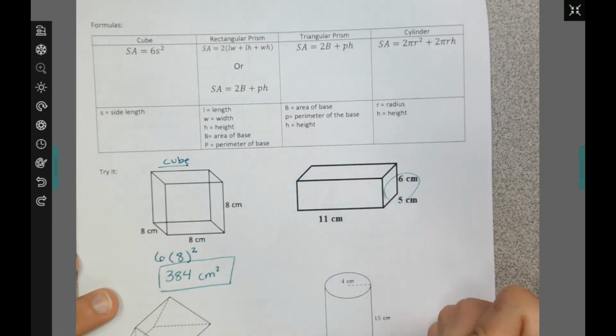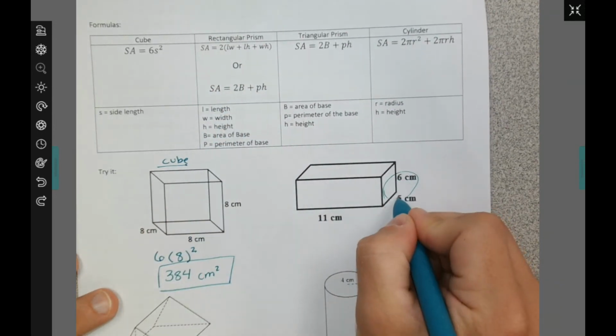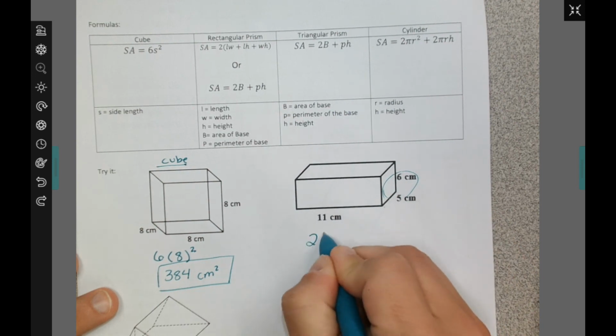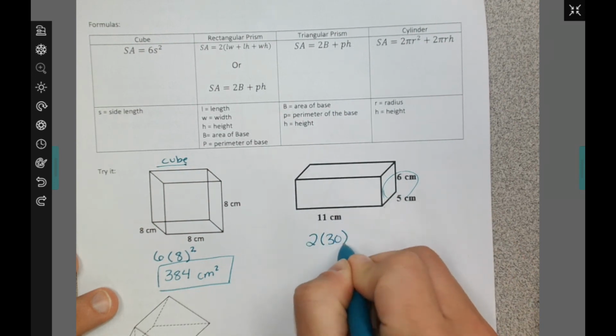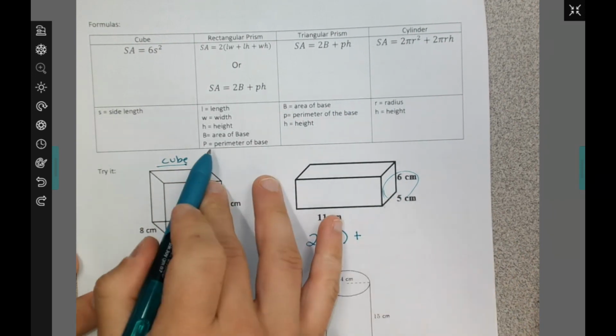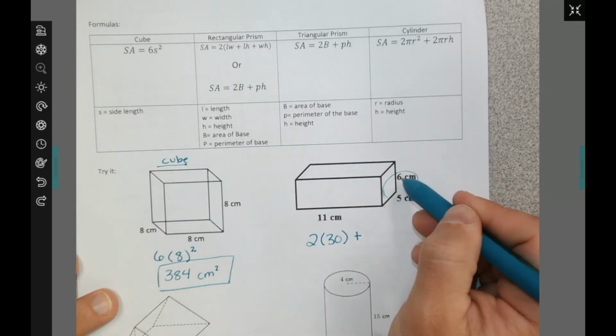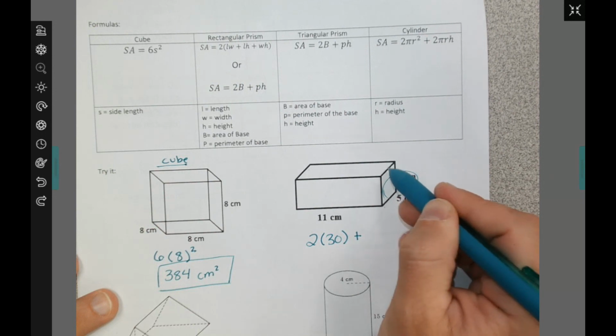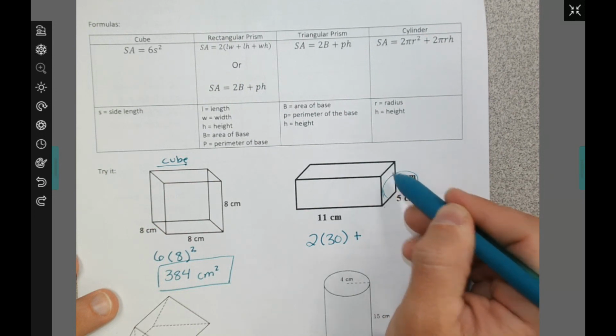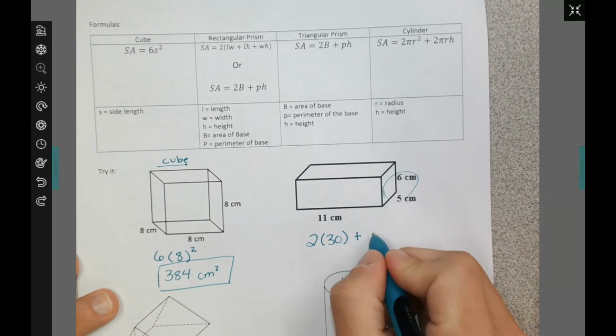So if I find my area of the base, 6 times 5 is 30. So I'm going to have 2 times 30, plus P is the perimeter of the base. So if I work my way around this whole perimeter, I got 5, 6, that's 11. 5 gets me to 16, and then 6 more gets me to 22.